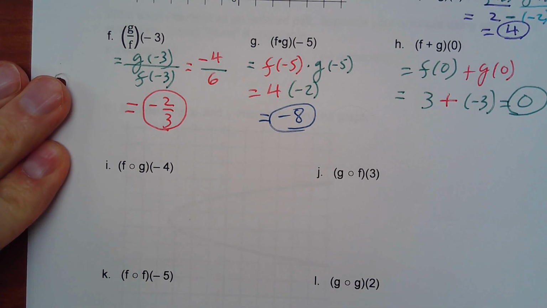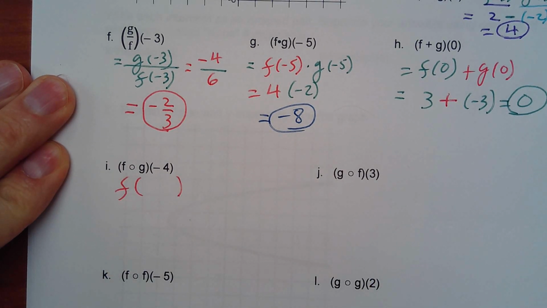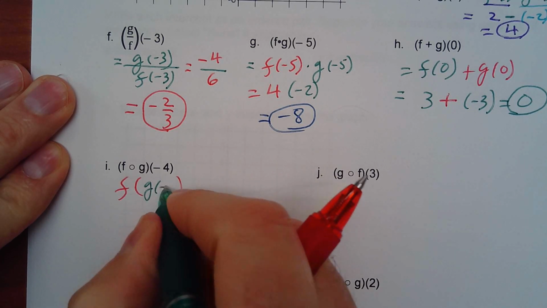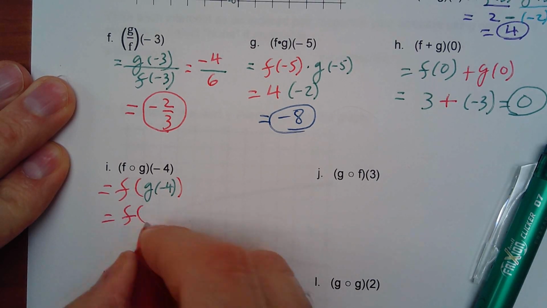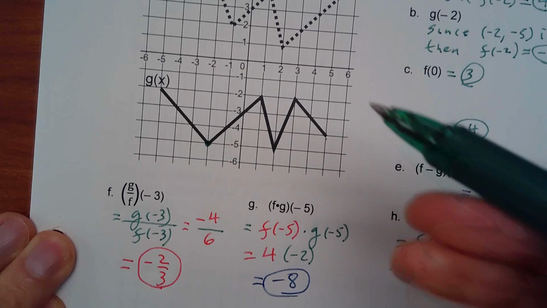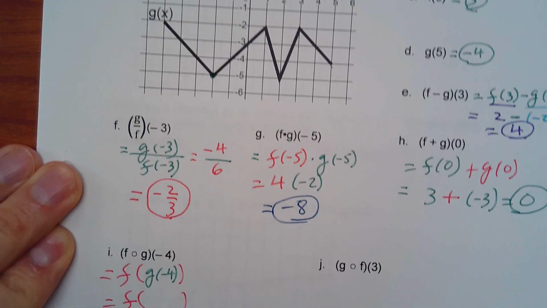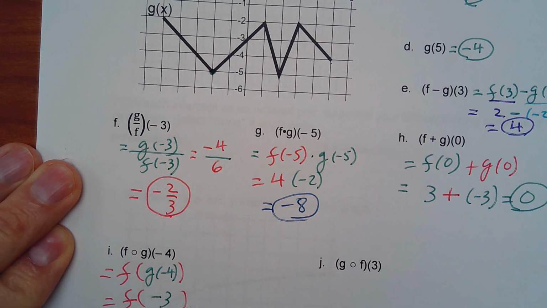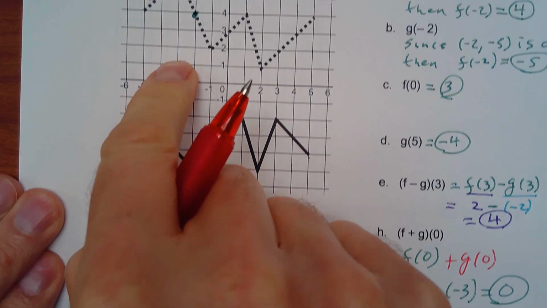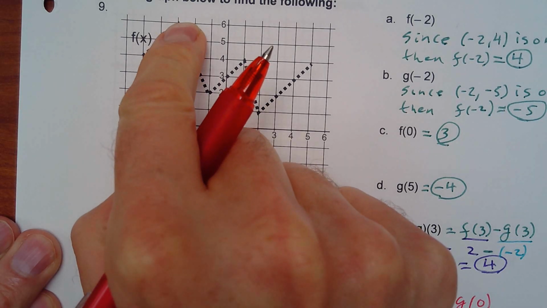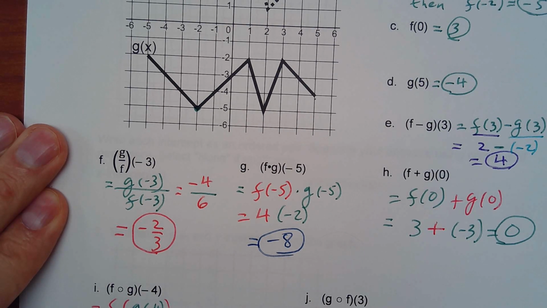So here, f is my outside function, g is my inside function. So if I do g of negative 4, go back here to my graph, the y value is negative 3. Then I'm going to look for f of negative 3, which I think we found earlier, but let's just check it. That's going to be 6. So my answer will be 6.